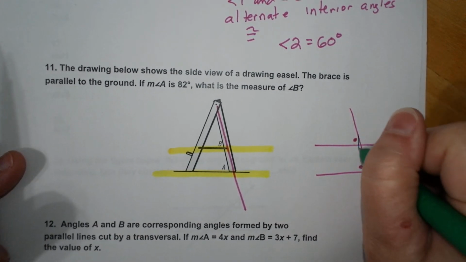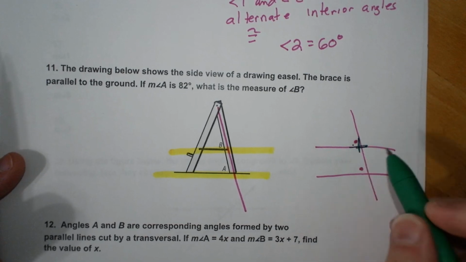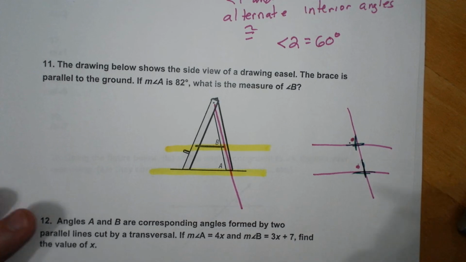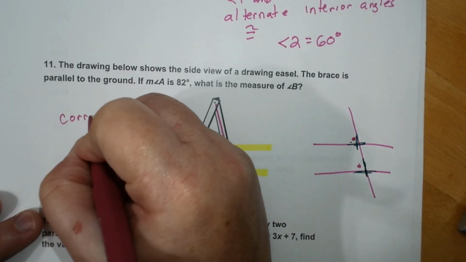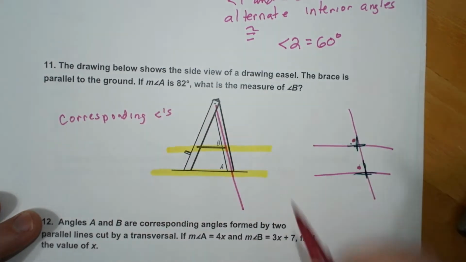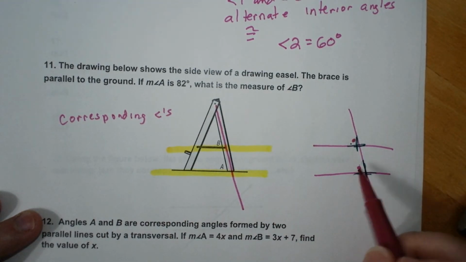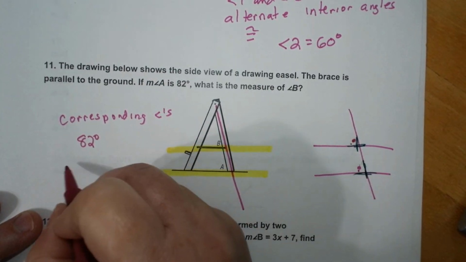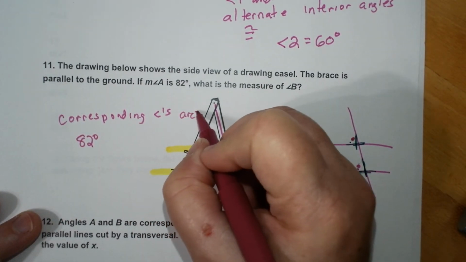See, there's a little cross right here, and that's top left of that cross, and that's top left of that cross. So that means that they are corresponding angles. And it says if that's 82, then that is 82, because corresponding angles are congruent.